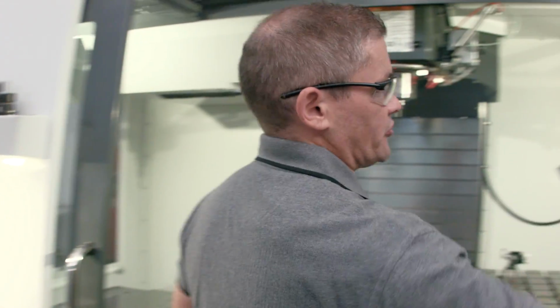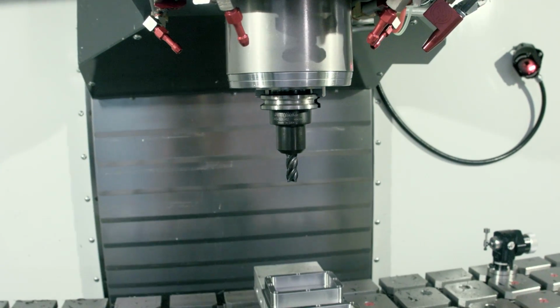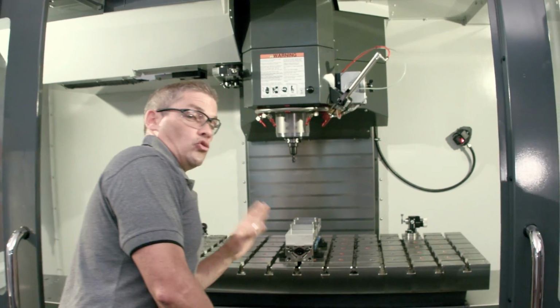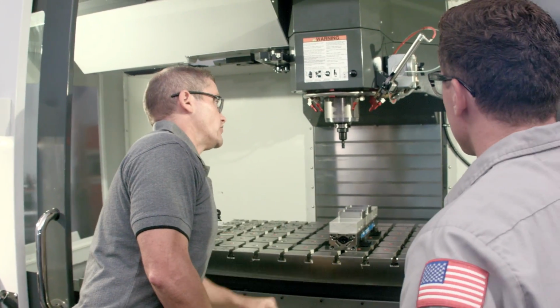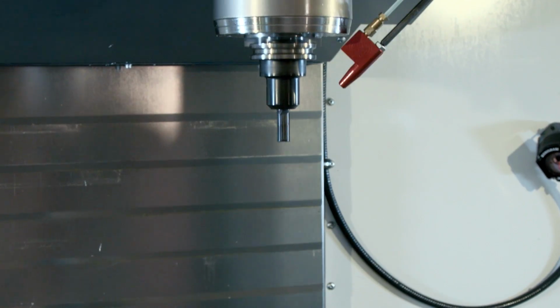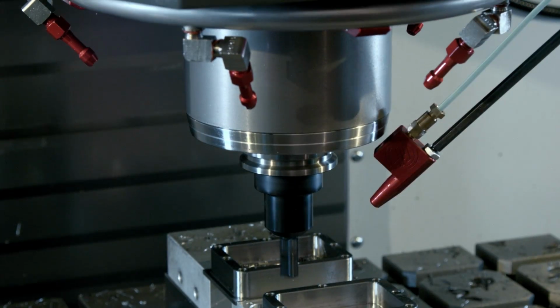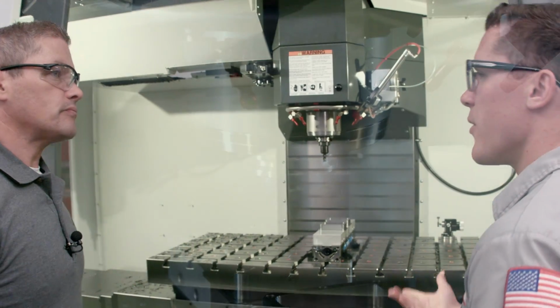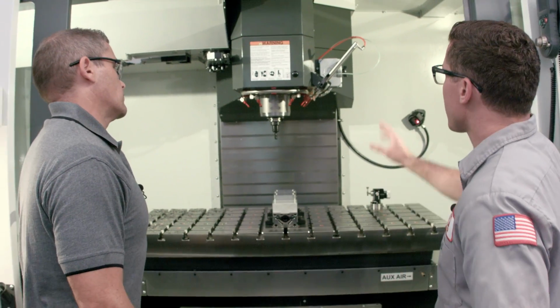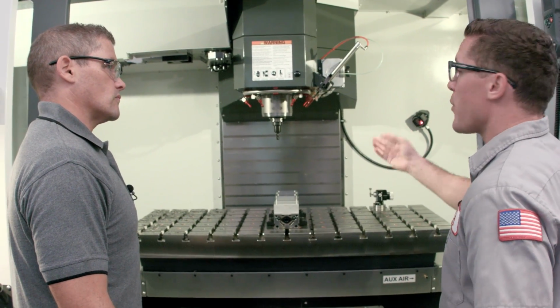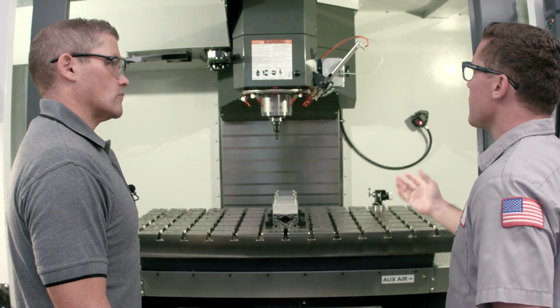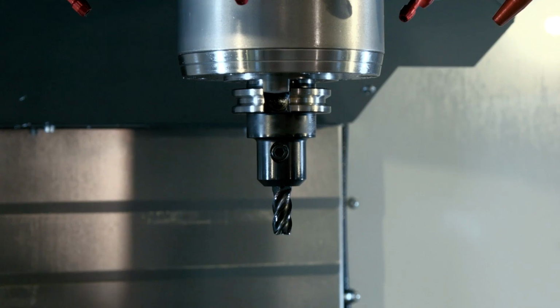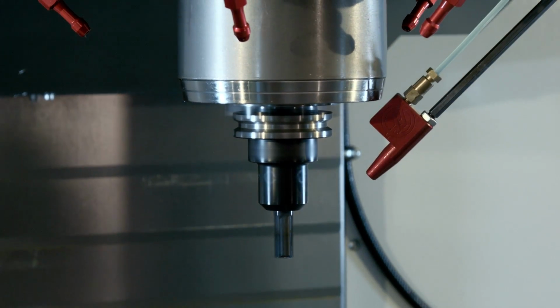So let's jog Z down and take a closer look at the MQL system. Another thing that's cool about integrating this with the auto air gun is when I need to use it, I just command it to come in, and then when I don't, I just retract it. That's correct. Some other systems on the market have stationary mountings. This can be a problem when trying to get the nozzle out of the way, say during a tool change or close quarters work. With our system, you don't have that problem.